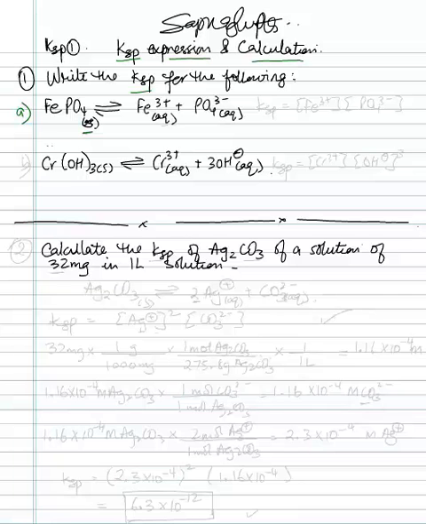Now here you have to make sure that you're starting with a solid and you have aqueous ions in the products. That's how it's usually going to be for most of the Ksp problems. So the Ksp expression for this one is simply iron 3+ and then phosphate ion, and those are the concentrations. You don't have to divide it by anything, because you don't have solids in the Ksp expression or any equilibrium expression.